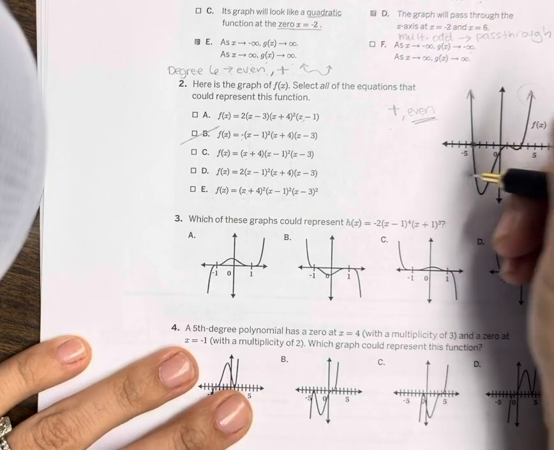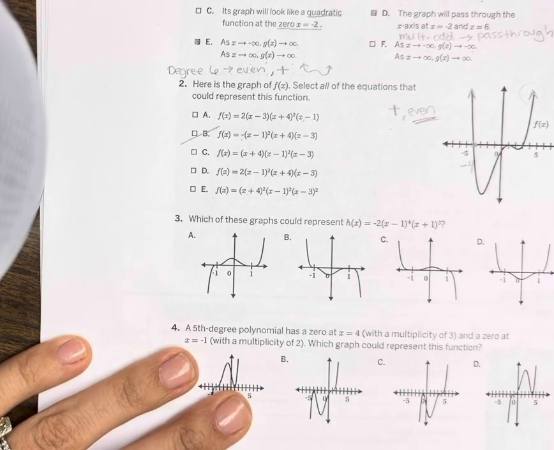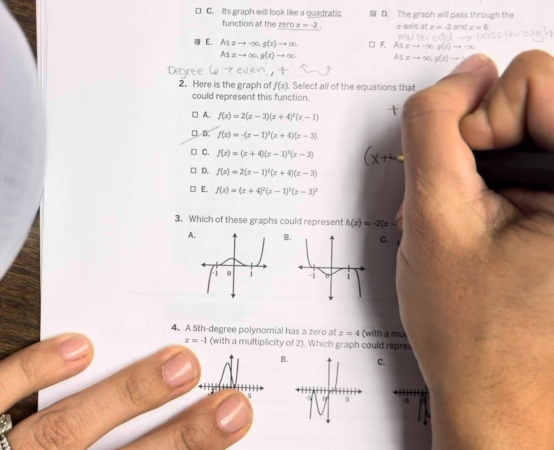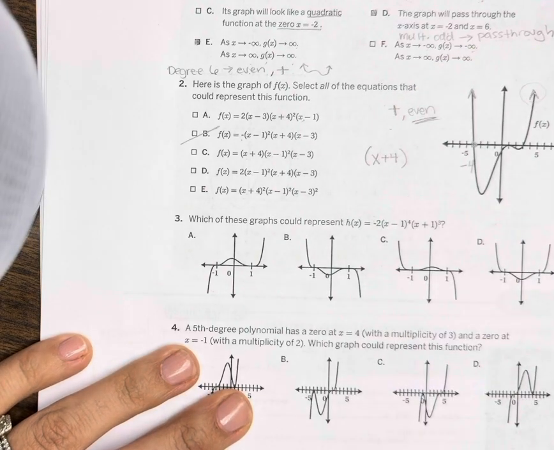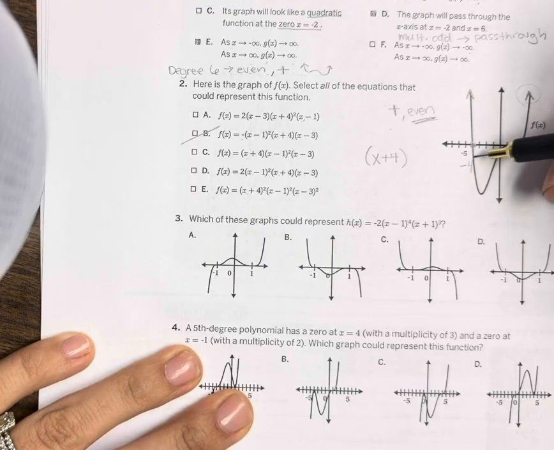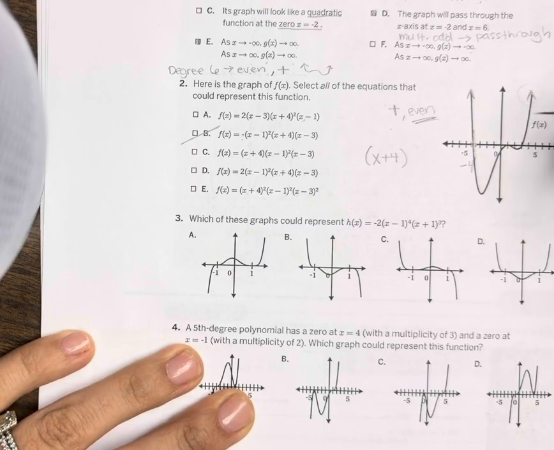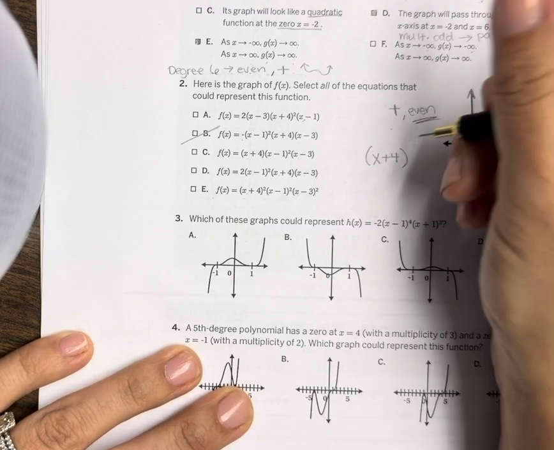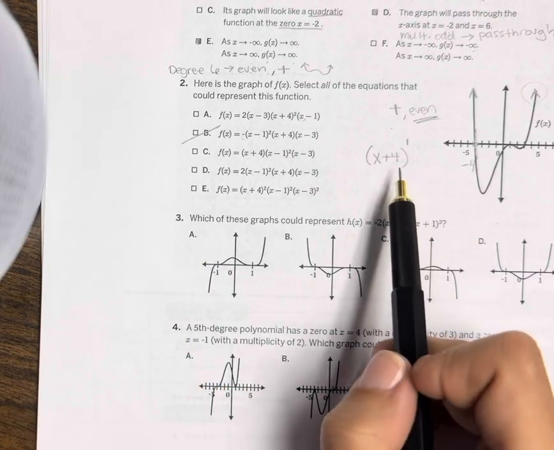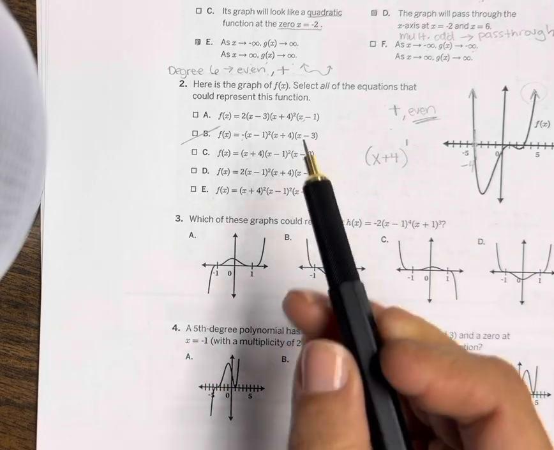I've got a 0 at -4. So that means that I must have an x plus 4 in the equation. And what's more is that my function is going through -4 like a line. Lines have a multiplicity of 1. So my equation must have an x plus 4 to the first power.